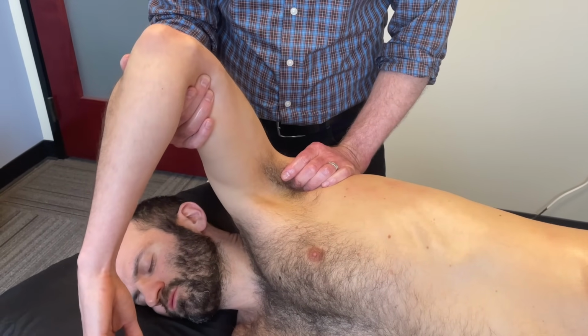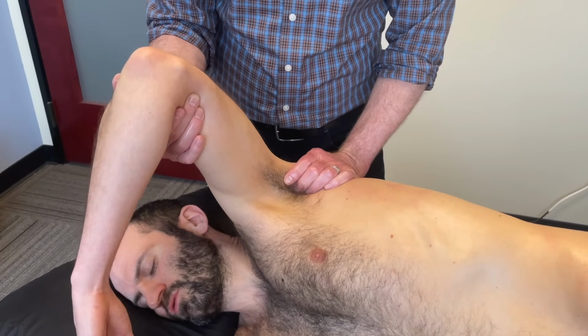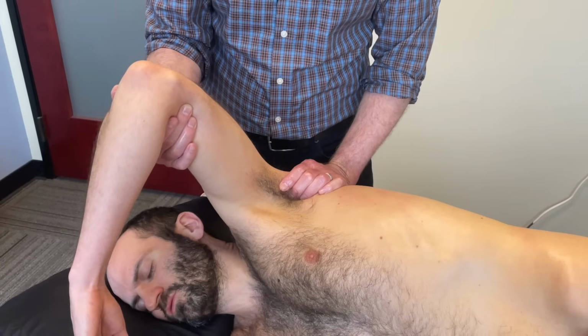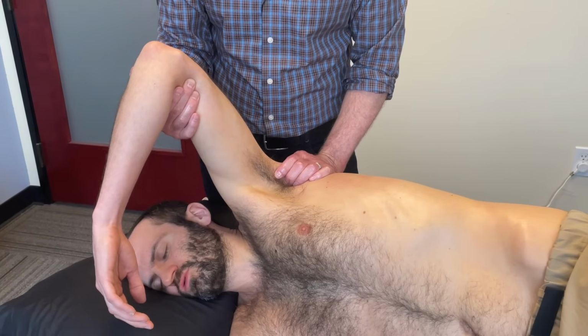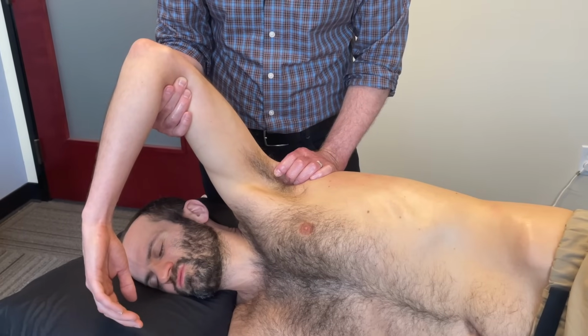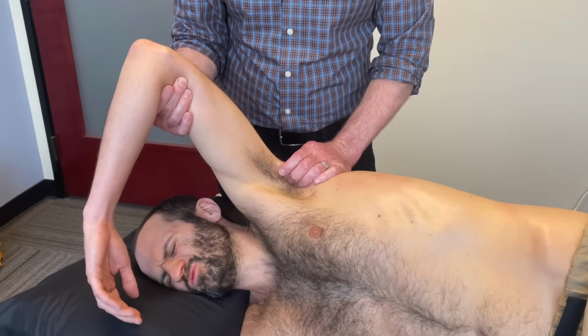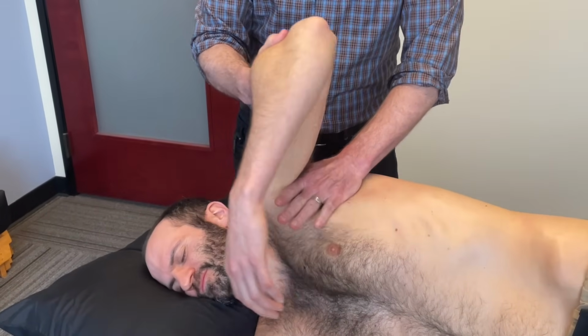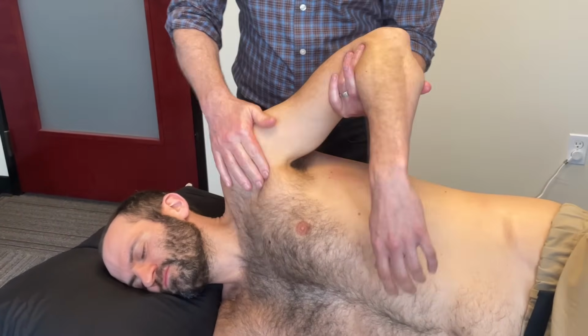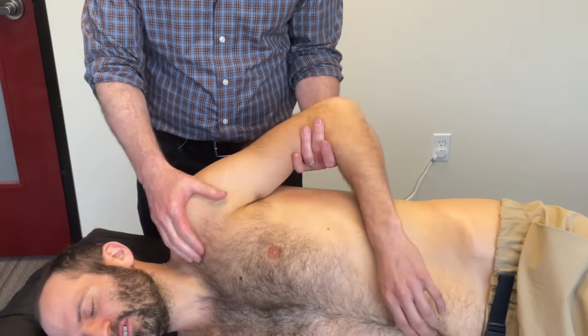Good. So his arm is heavy in my hand. And you can see I'm just inducing a little movement. As I bring his elbow up toward the head, we're lengthening that lat just a little bit, and trying to get a little movement of those fibers. Good. Just let go. Nice deep breath again, Josh. And let it out. Good.